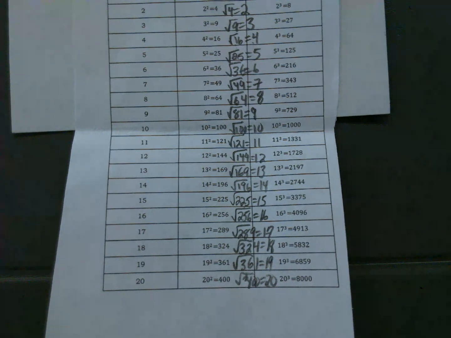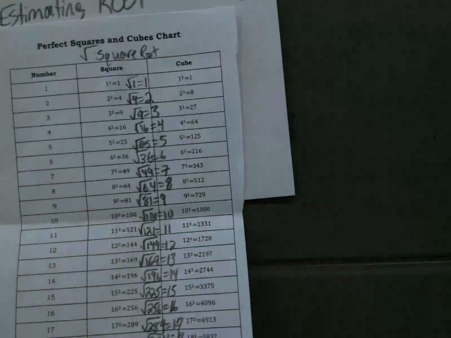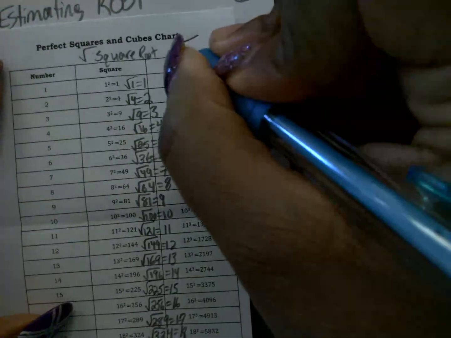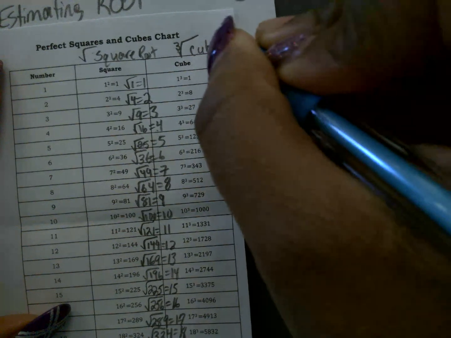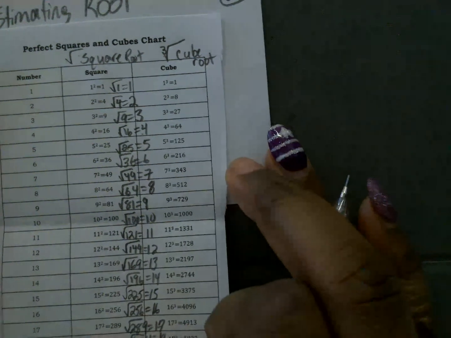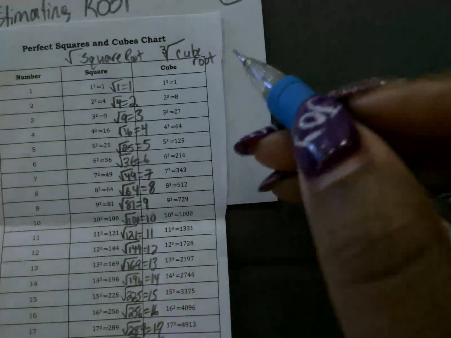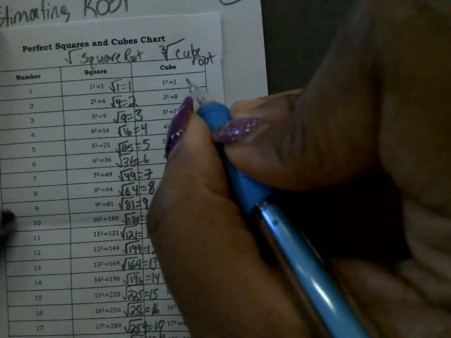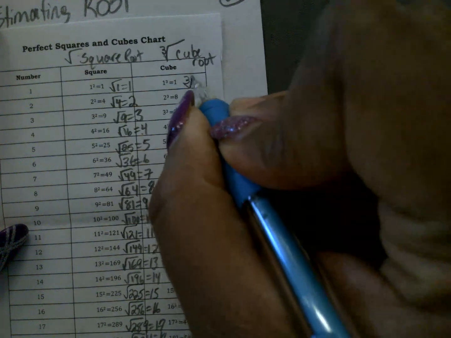All right, cube root. The cube root symbol looks like this. It's still the little check, but it has a 3 in the little corner. This is the cube root. Cube root is saying, what number can be multiplied times itself, instead of twice, 3 times? So what number can be multiplied times itself 3 times to give you the number under the cube root symbol?